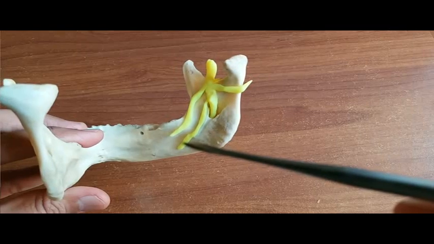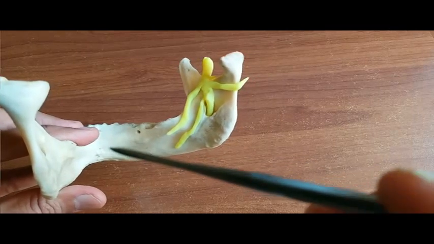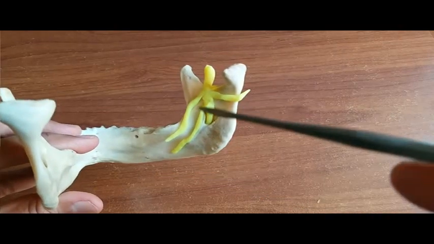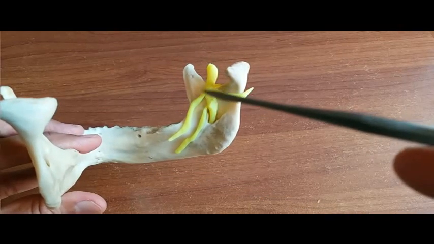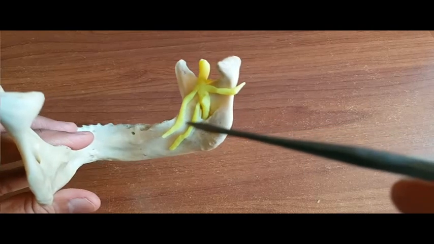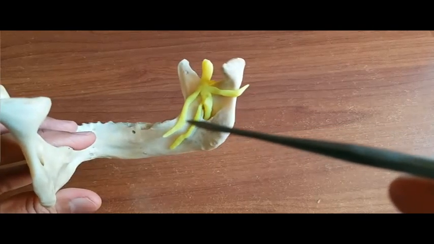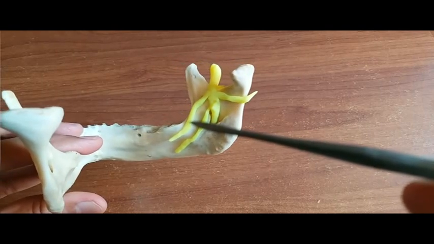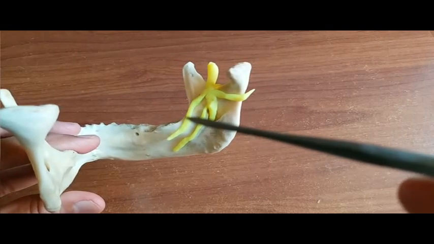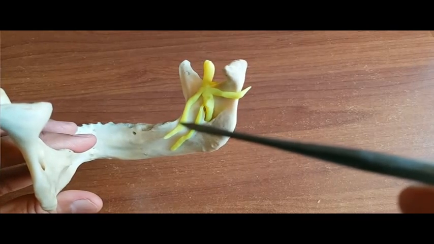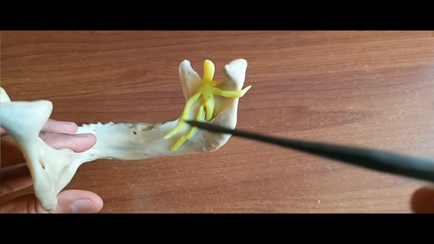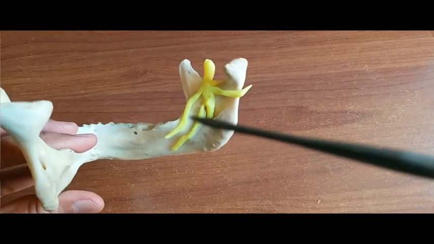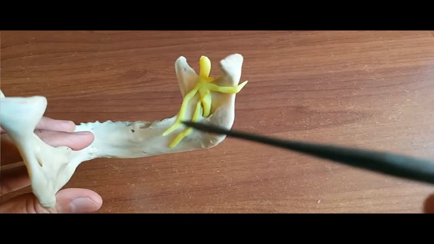It supplies 2 muscles, and these 2 are the mylohyoid muscle and the anterior belly of digastric. The third branch of the posterior division of mandibular nerve is the lingual nerve. This comes in close relation to the mandible, just below and behind the socket of last molar tooth. So during extraction of impacted last molar tooth, there may be chances that this nerve can get injured. So one has to be careful.